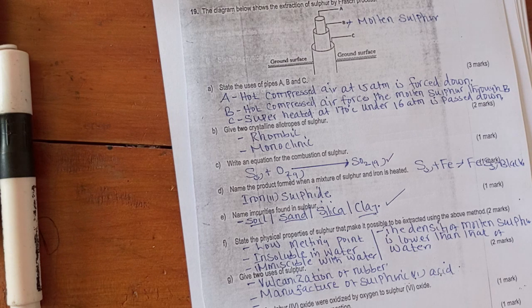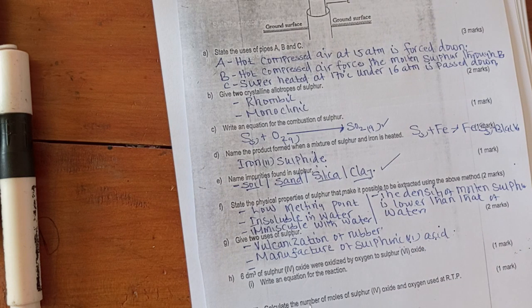6 dm cubed of sulfur 4 oxide were oxidized by oxygen to sulfur 6 oxide gas. Write an equation for the reaction. This reaction takes place in the catalytic chamber with three optimum conditions: a temperature of 450, pressure of 2 atmospheres, and a vanadium catalyst. A lot of heat is generated. So we have sulfur 4 oxide gas combining with oxygen to give sulfur 6 oxide. The reaction is highly exothermic.